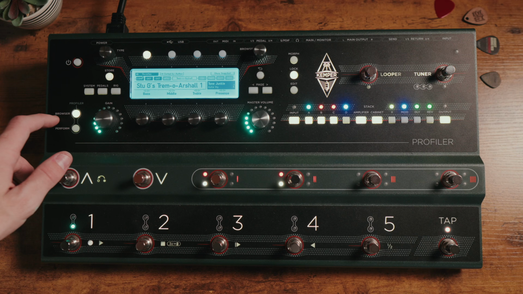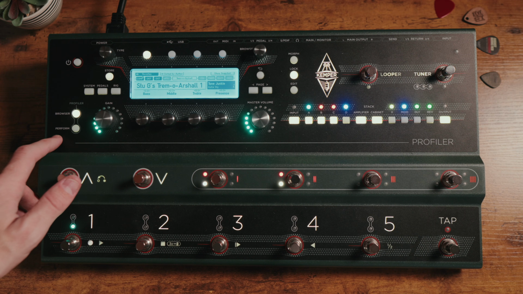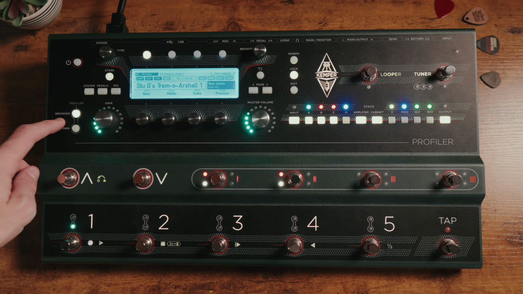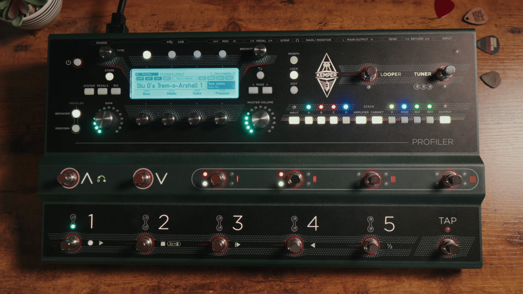Now to start, we've got our browser and we have our perform mode, which are probably the two basic modes that you need to learn. Browser mode is where you're going to be able to look between individual profiles and adjust one profile at a time. The performance mode is typically what's going to be used when you are playing live.